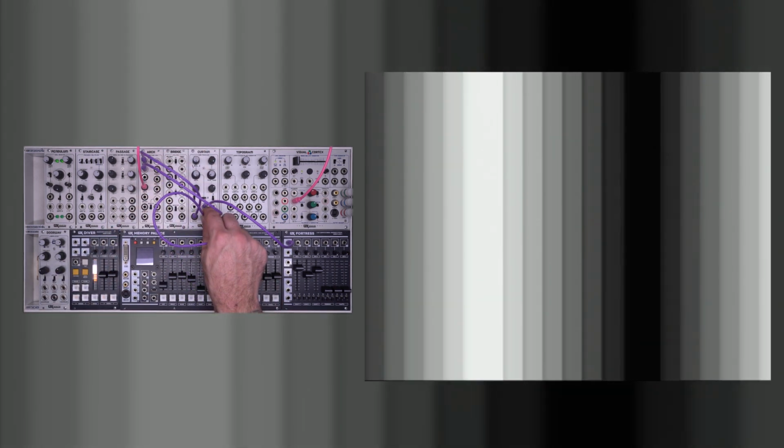So now I'm going to use the mix input, and I'm going to plug in another source. I'm going to plug in the horizontal ramp output from a diver, and this is just giving me a slow scanning bar. If I start to adjust these more, I'll see something that starts to resemble blinds gently blowing in the wind.